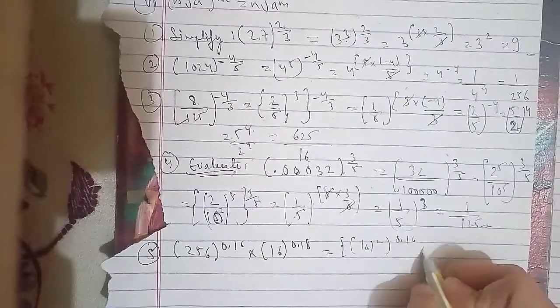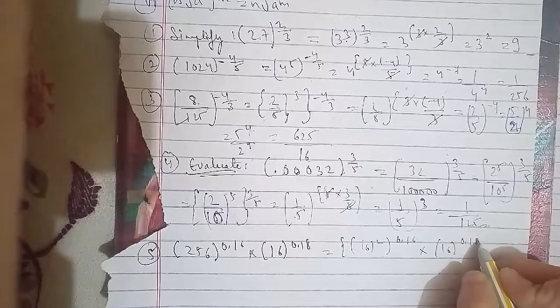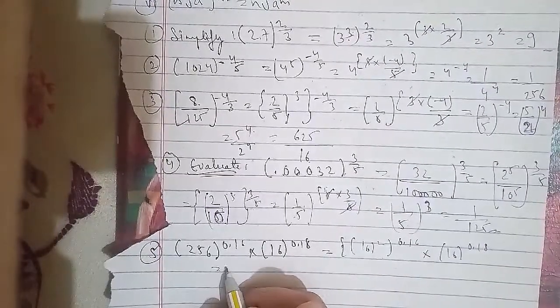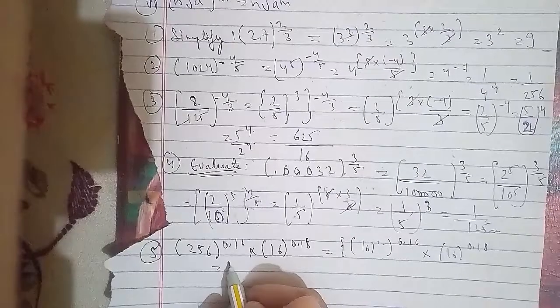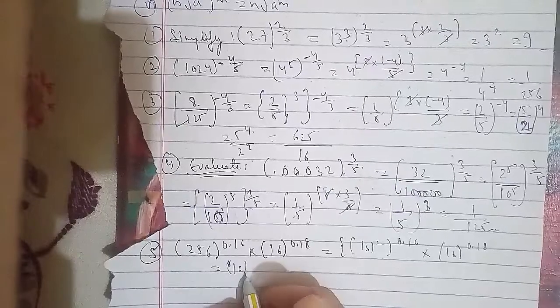Then 16 power 0.32 plus 0.18, that is 16 power 0.5, which is the square root of 16, which equals 4. That is the answer we have.